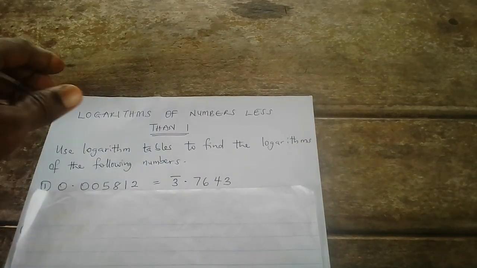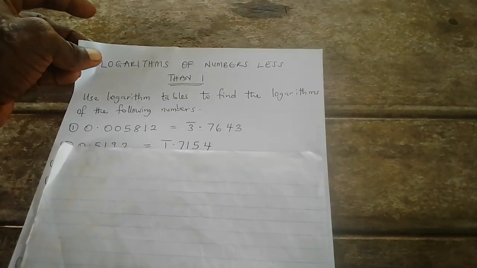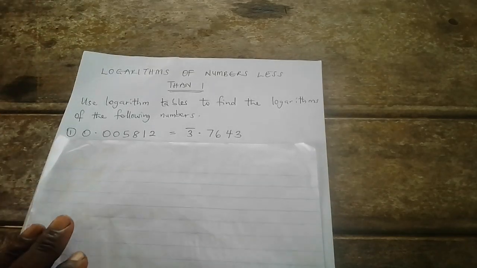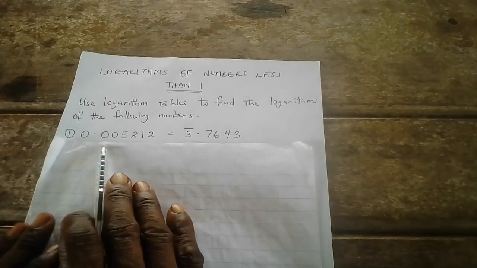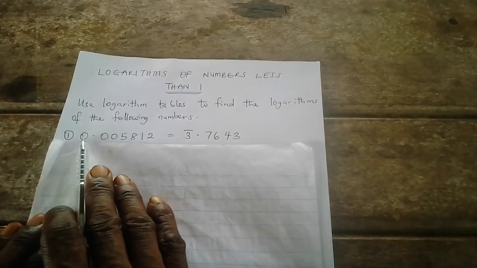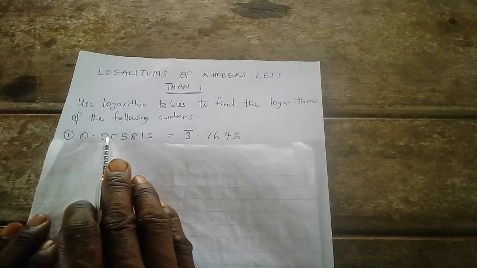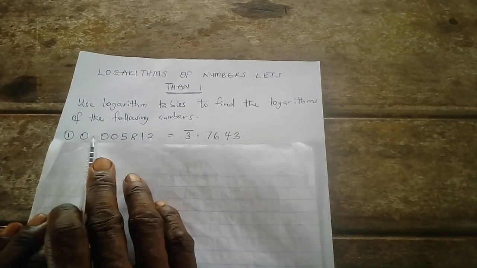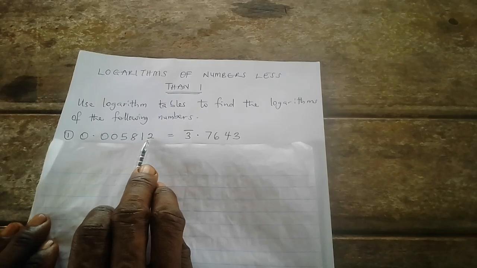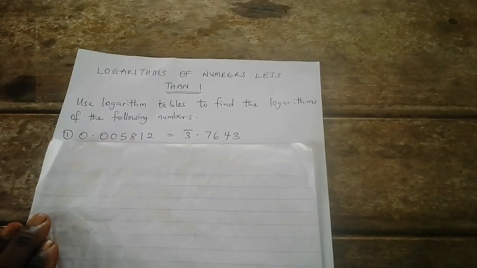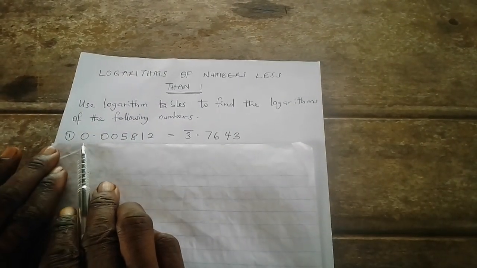Now let's look at this. Use the logarithm table to find the logarithm of the following numbers. We want to learn to use the logarithm table to find this number: 0.005812. Realize this number is less than 1.